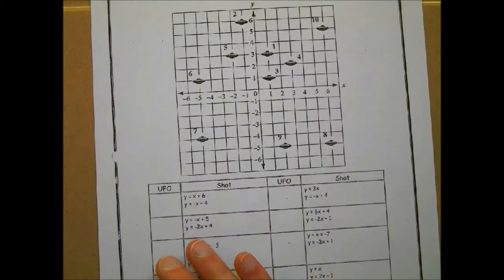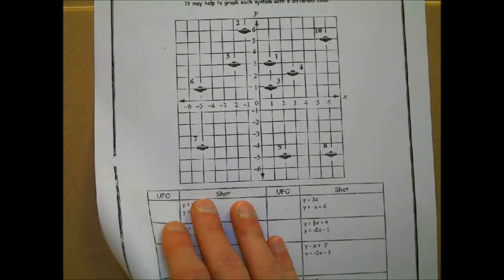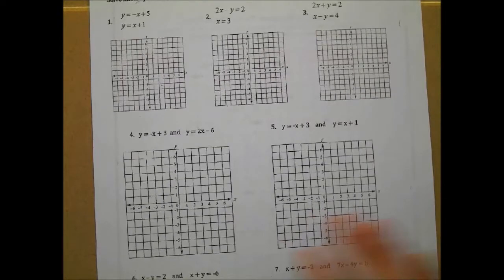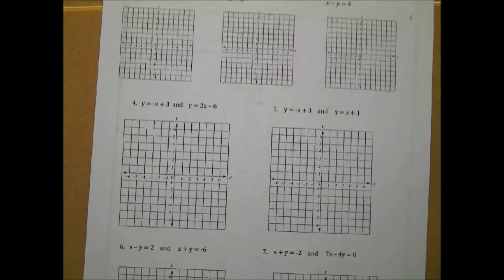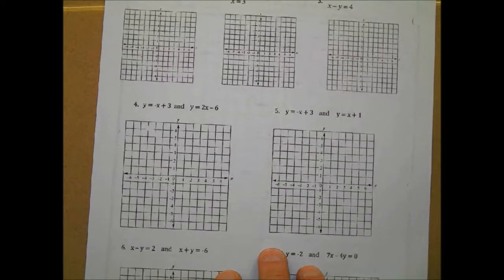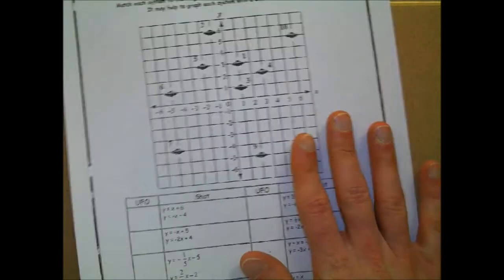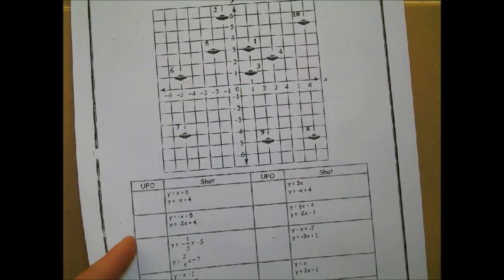Or if you're not interested in shooting down UFOs, you can just do these on the back. If you want to just try those, there's already graph paper there for you. So your choice, front or back, but you've got to do one. You get to pick.